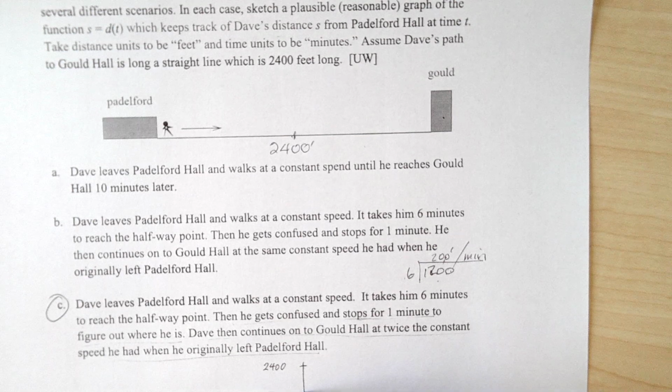So if he goes half the distance in 6 minutes at a constant rate, the graph has got to look like this, getting up to 1,200 feet after 6 minutes.